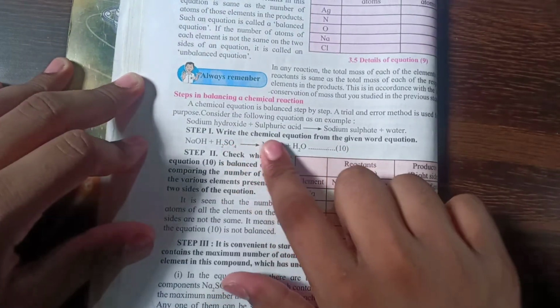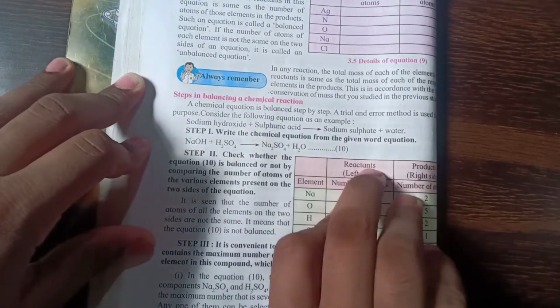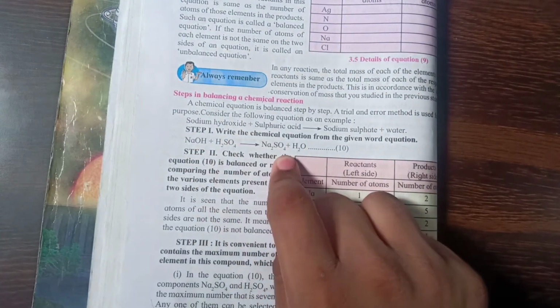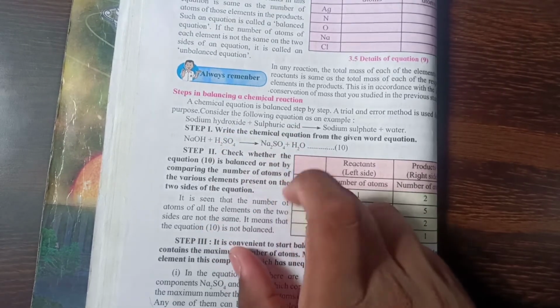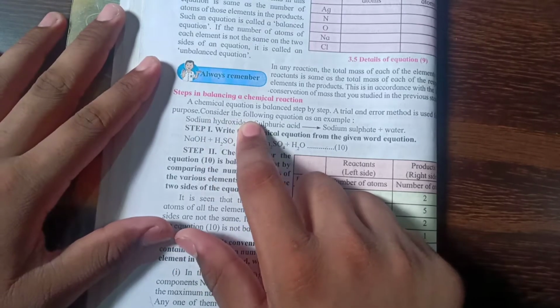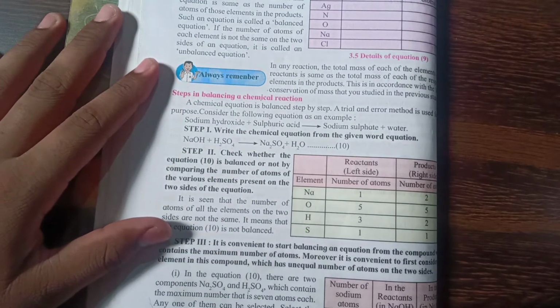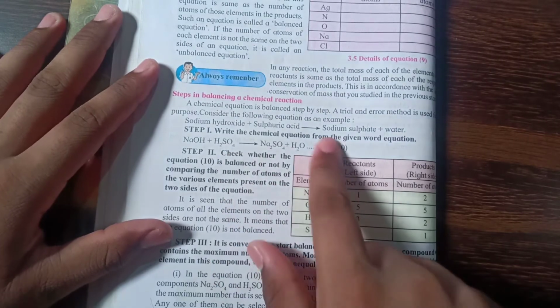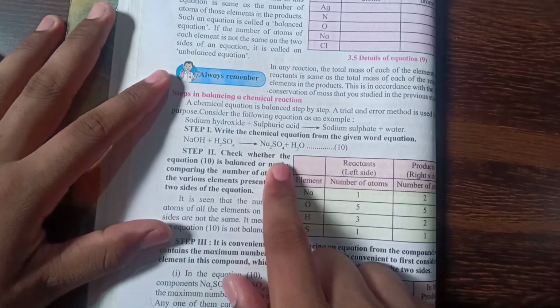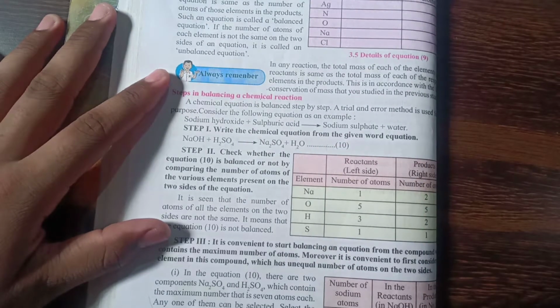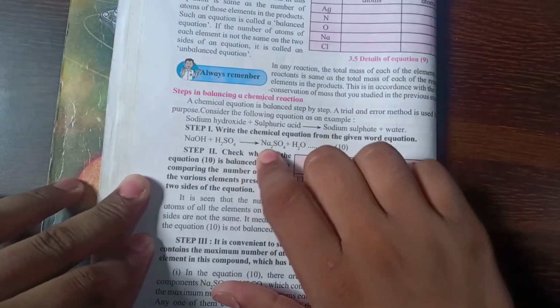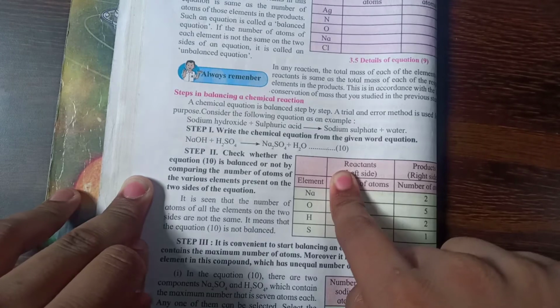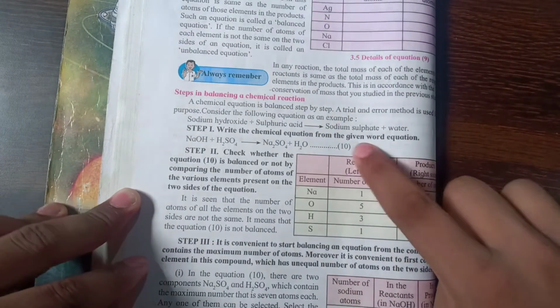So the very first step is to write the chemical equation from the given word equation. Means you will be given either this or this. If you are given this word form, then you will have to convert it into this form, and then only you can balance it. Sodium hydroxide is nothing but NaOH, sulfuric acid is nothing but H2SO4, sodium sulfate is nothing but Na2SO4, and water is nothing but H2O. So we will now write it in the equation form. We write it as NaOH + H2SO4 → Na2SO4 + H2O. We'll mark it as equation 1, but over here it is the 10th equation in the whole lesson, so they have marked it as 10.